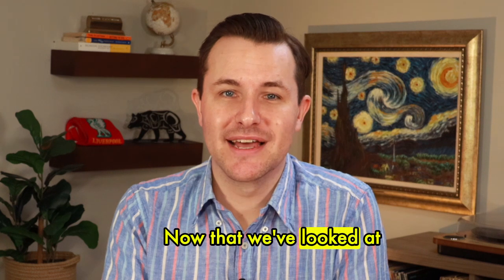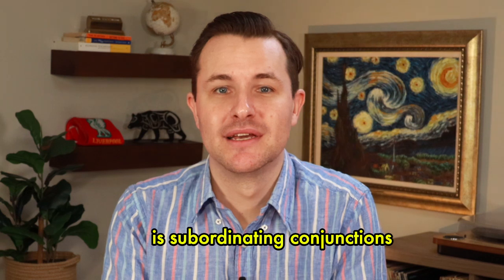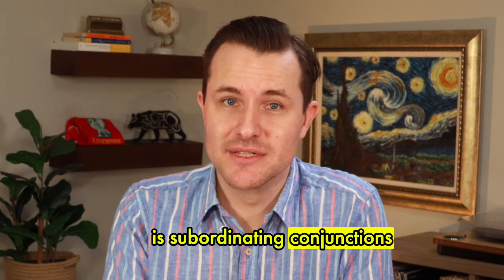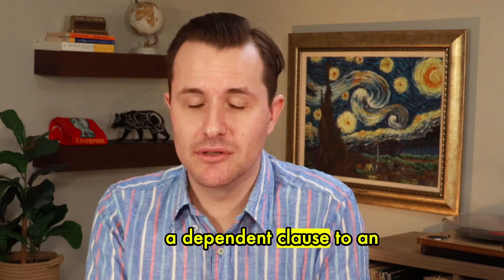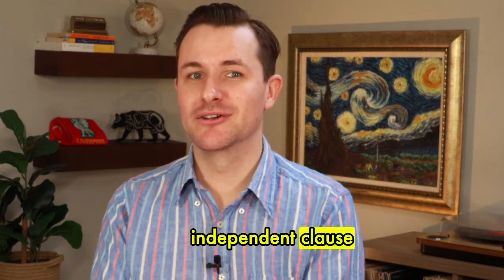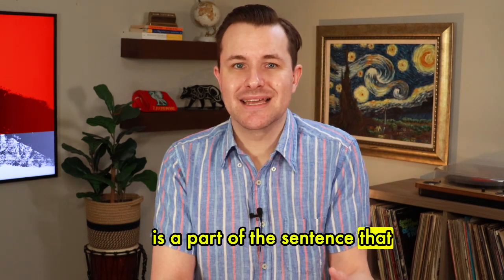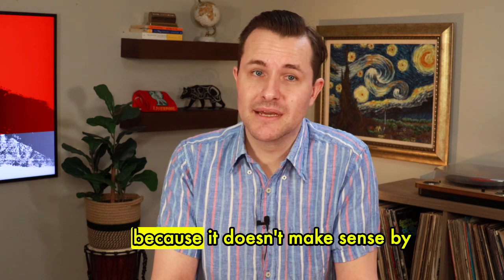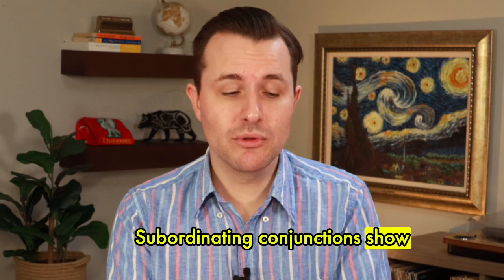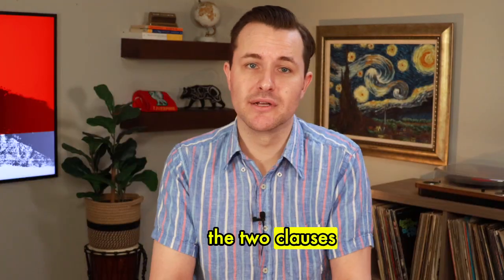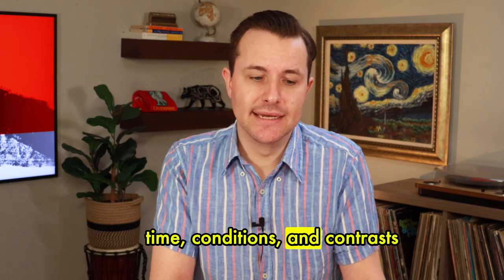Now that we've looked at coordinating conjunctions, let's look at the second category, which is subordinating conjunctions. These conjunctions are used to join a dependent clause to an independent clause. A dependent clause is a part of the sentence that cannot stand alone because it doesn't make sense by itself. Subordinating conjunctions show the relationship between the two clauses. They can show reason, time, conditions, and contrasts.